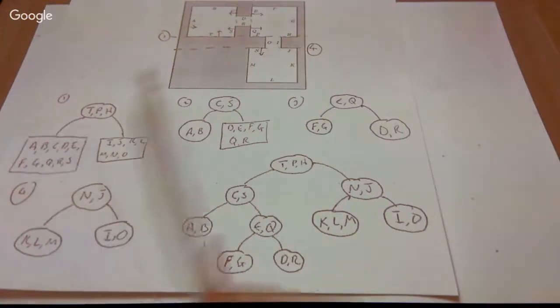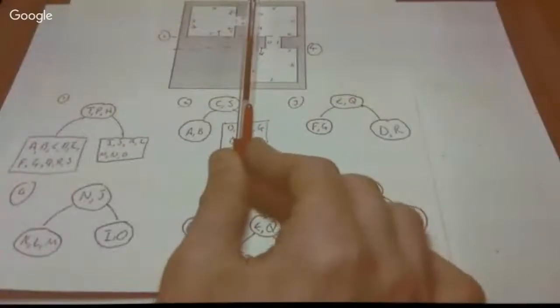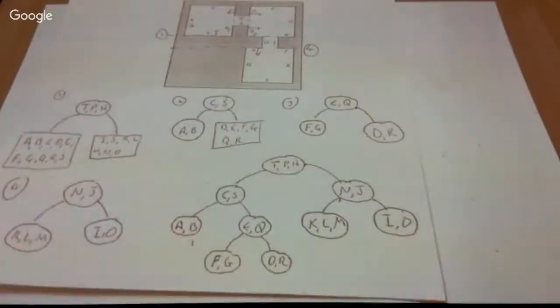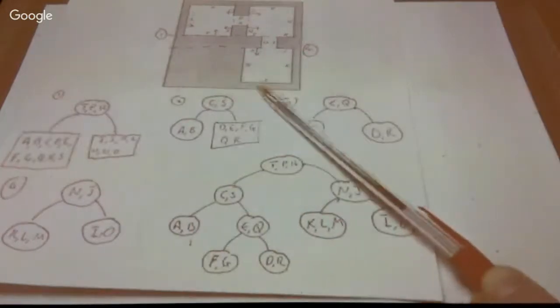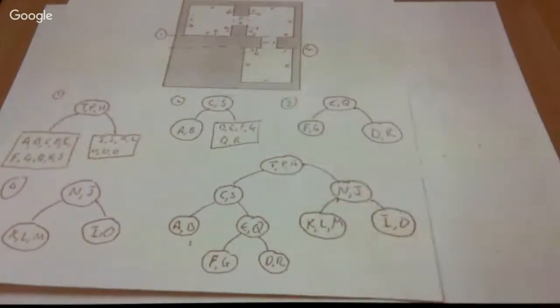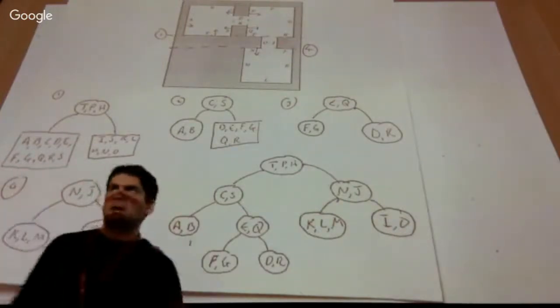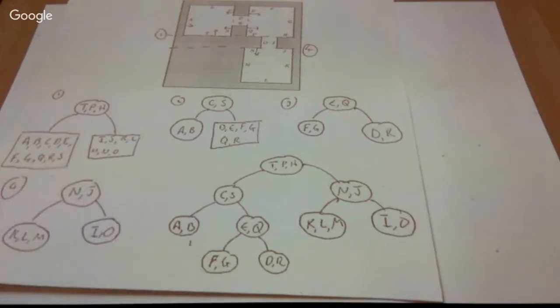For example, I could have picked EQM to start with. As long as you proceed in the same method, you'll have a correct BSP tree, but it will just not look like that. Which actually makes these sort of exam questions a nightmare to mark, because there are quite a few combinations of BSP trees which could result in that level, or that map.